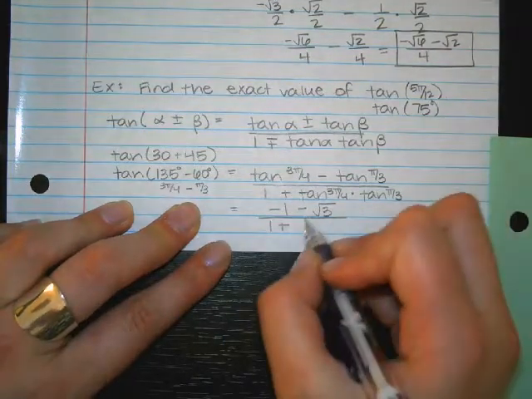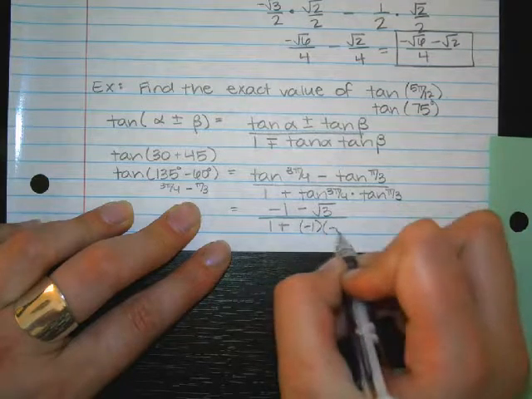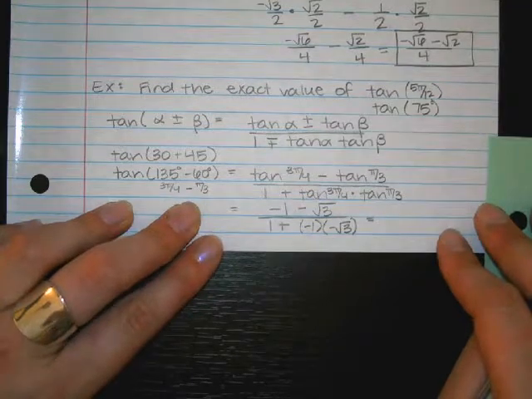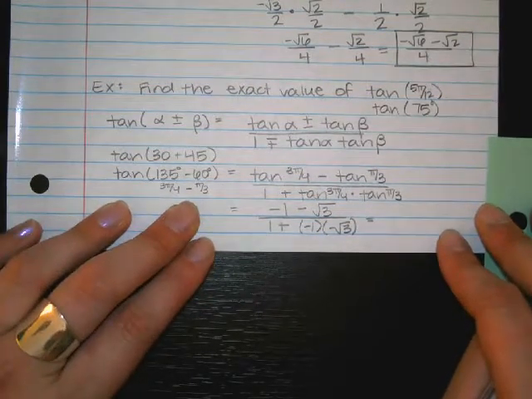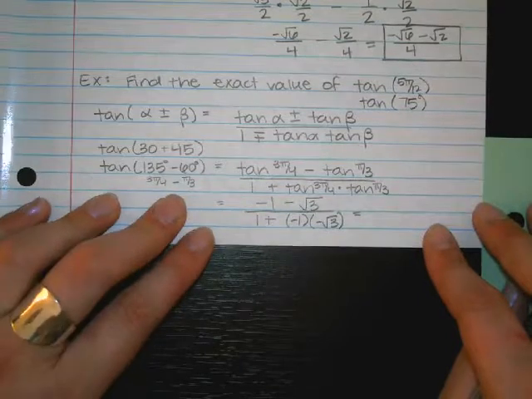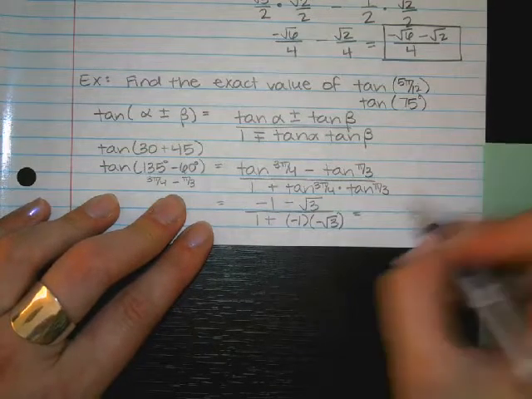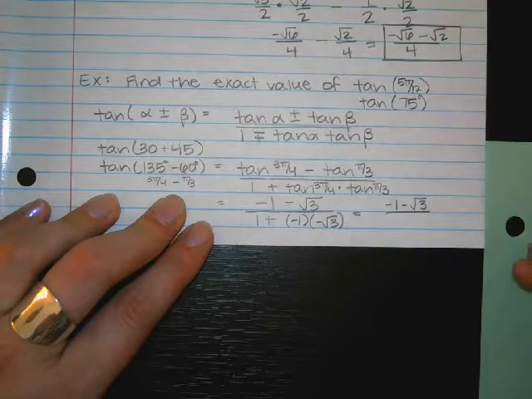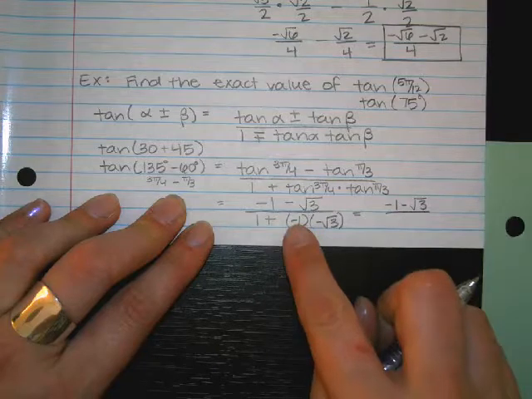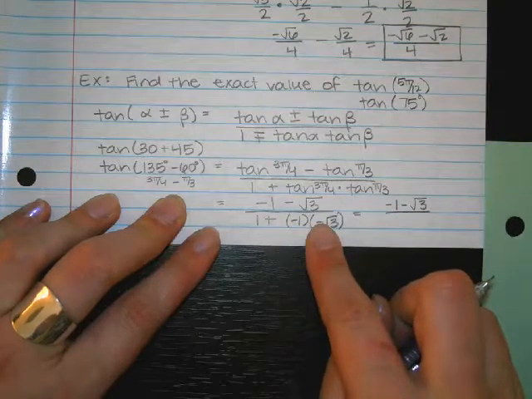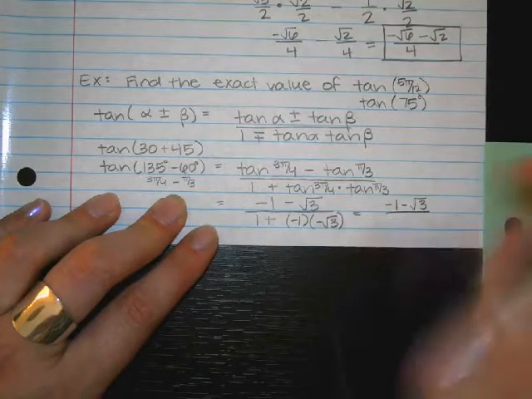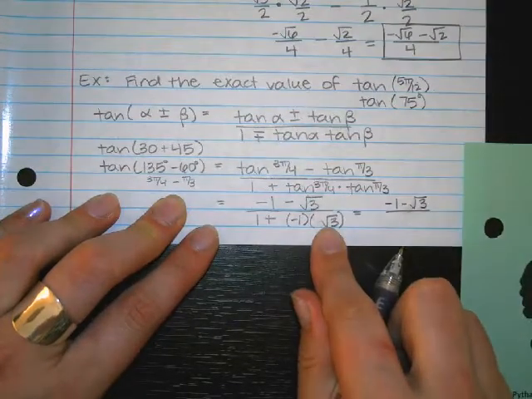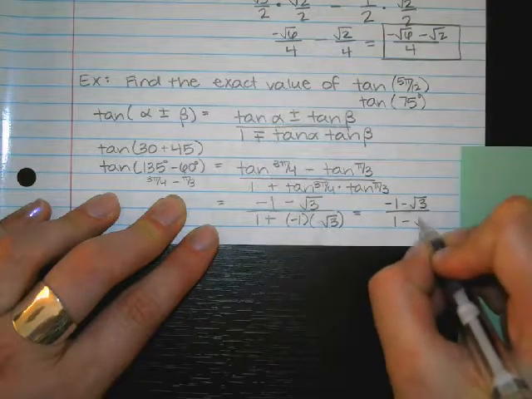So it's 1 plus negative 1 times root 3. So what do we end up with on top? Negative 1 minus root 3. What do we end up with on bottom? That was negative times positive. So it's 1 minus root 3.